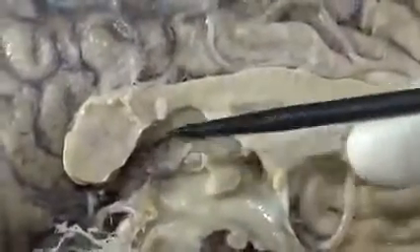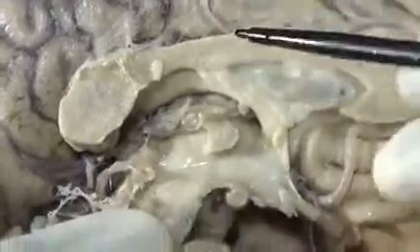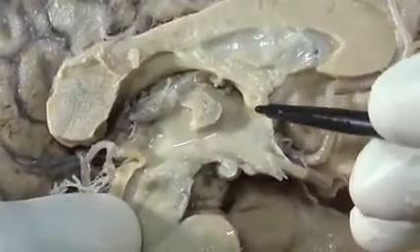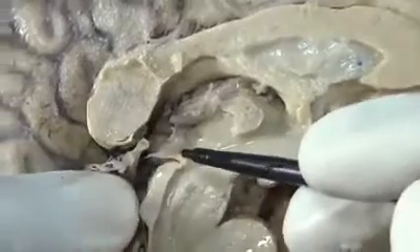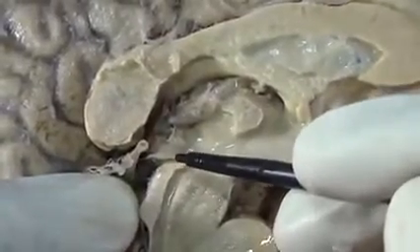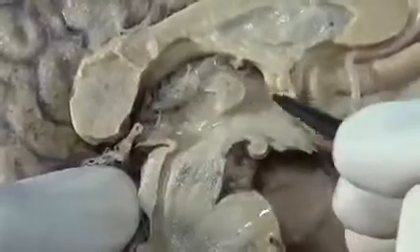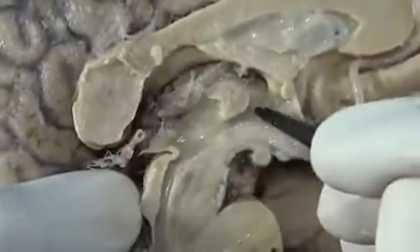So across the roof there is tela choroidea, and within the tela choroidea there will be choroid plexus that is also cut into equal half. And here you can appreciate anterior commissure, and here will be the posterior commissure. This is mammillary body, interthalamic adhesion and hypothalamic sulcus, very clearly observed.